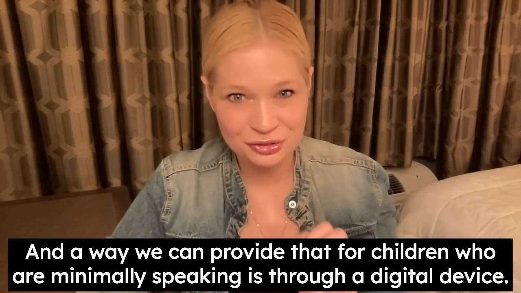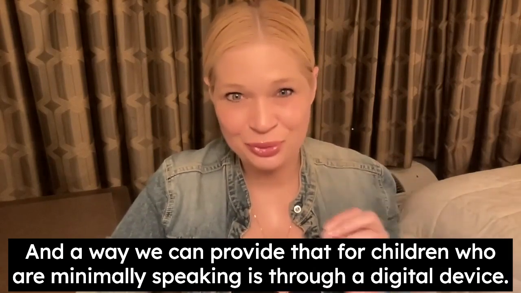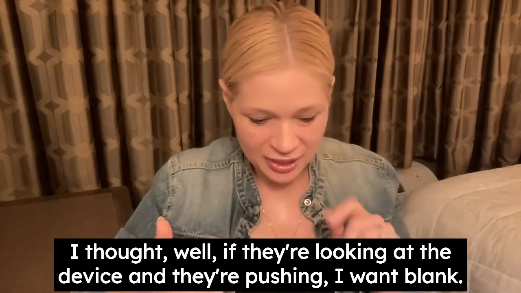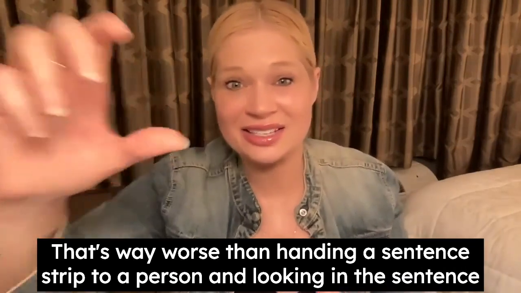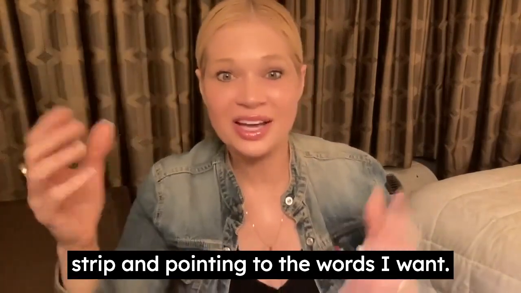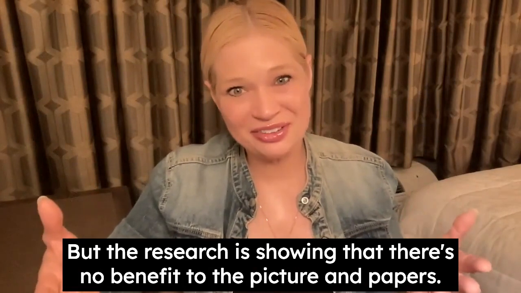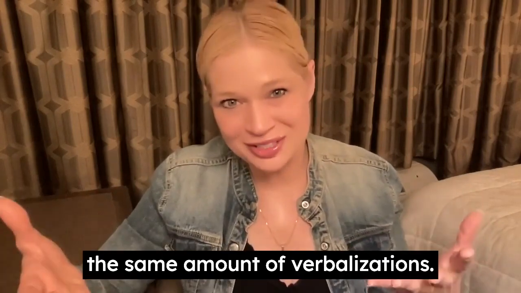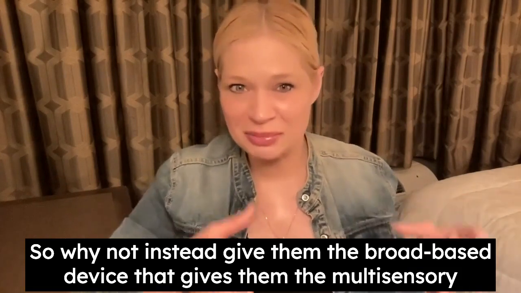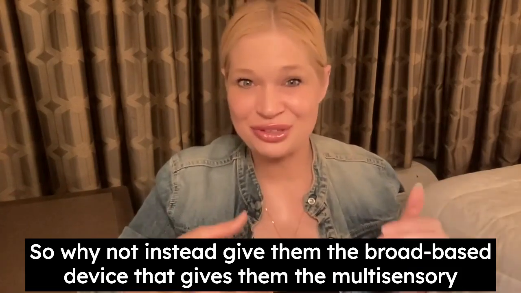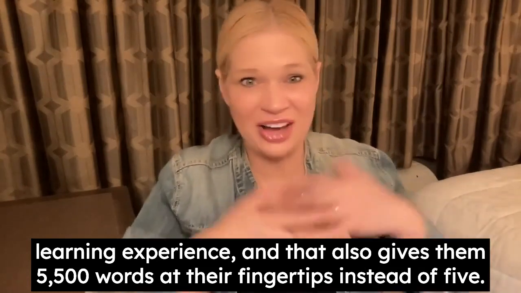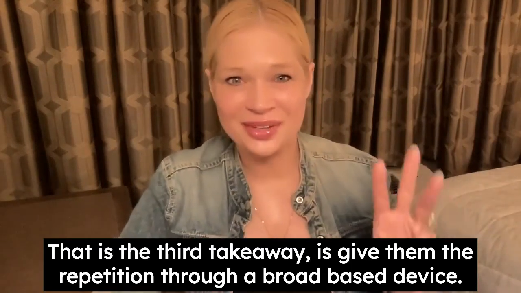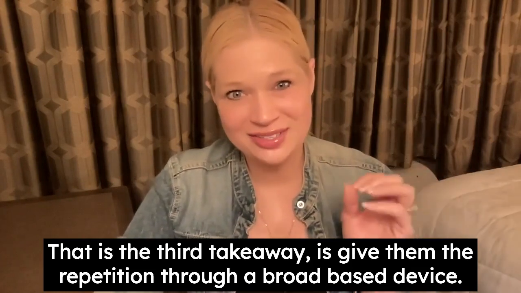So the third takeaway is repetition, repetition, repetition. And a way we can provide that for children who are minimally speaking is through a digital device. And I didn't believe this in the beginning. I thought, well, if they're looking at the device and pushing, I want blank, that's way worse than handing a sentence strip to a person and pointing to the words I want. But the research is showing that there's no benefit to the picture and papers, that you're still getting the same amount of socialization, that you're still getting the same amount of verbalizations. So why not instead give them the broad-based device that gives them the multi-sensory learning experience, and that also gives them 5,500 words at their fingertips instead of 5. That is the third takeaway, is give them the repetition through a broad-based device.